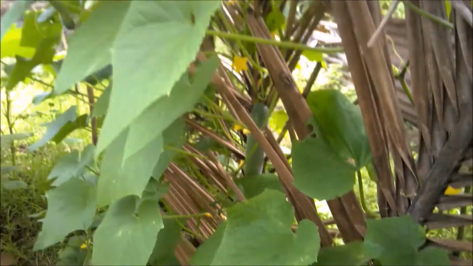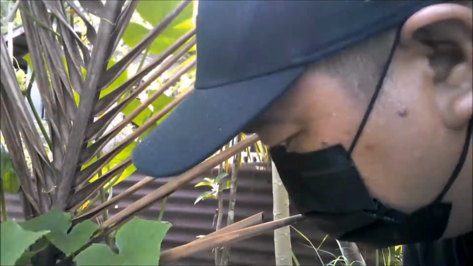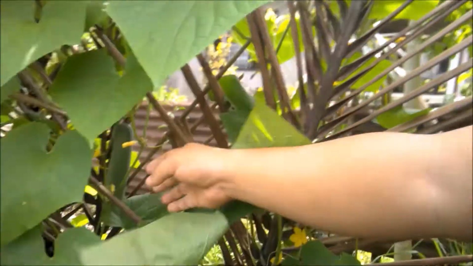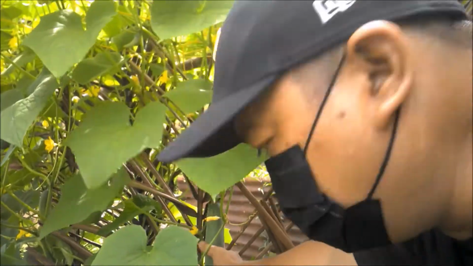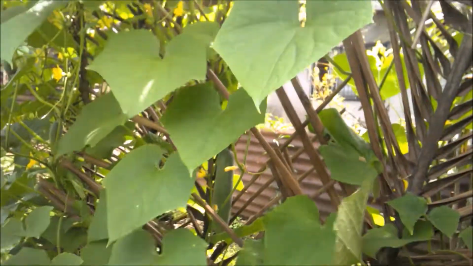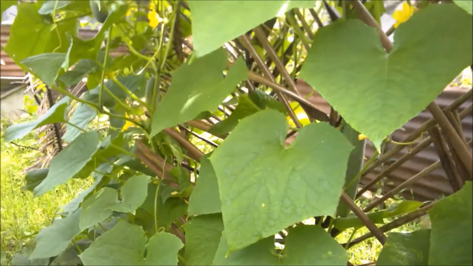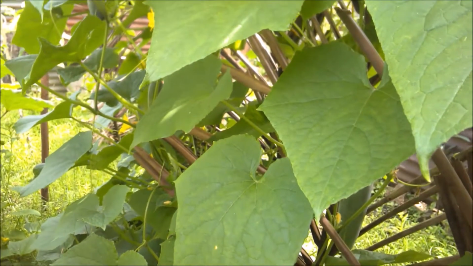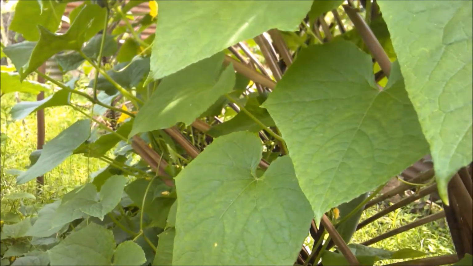We also have here the pepino, Cucumis sativus, the scientific name. They have many fruits here. Some of the fruits are being sold in our small store in the house.